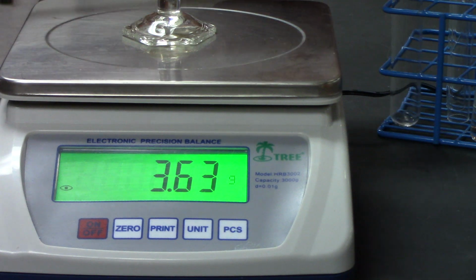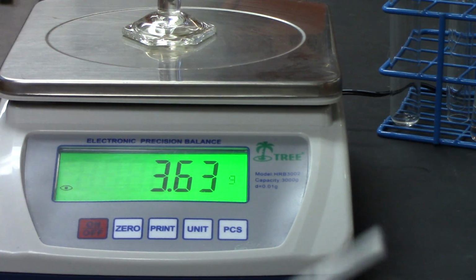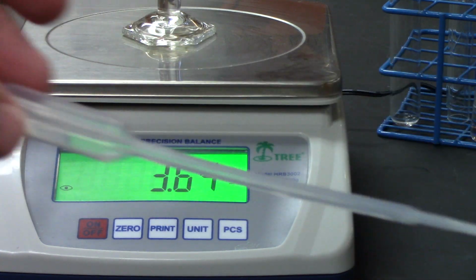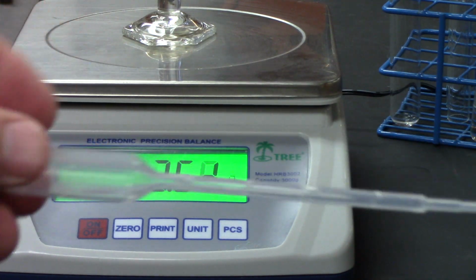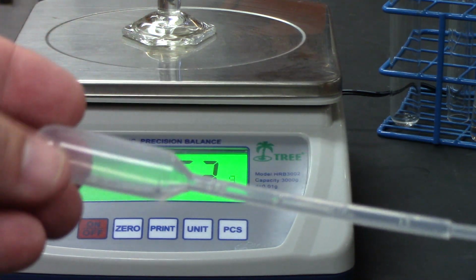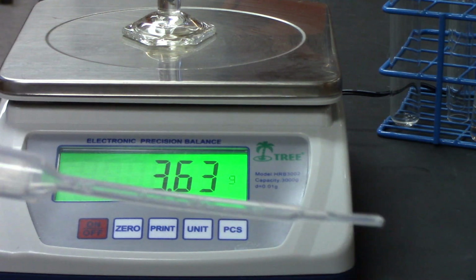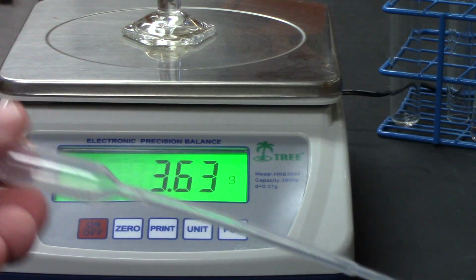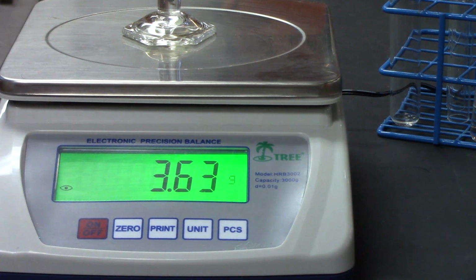Oh, by the way, this thing here is called a transfer pipette. It's plastic. They're real simple to use when you need to transfer one liquid from one place to another, and you can just throw it out when you're done. Okay, or you can keep it and use it for later on. But they're really handy.